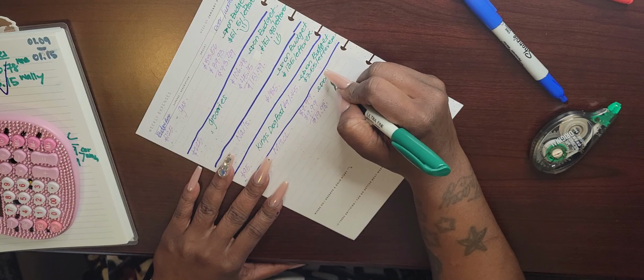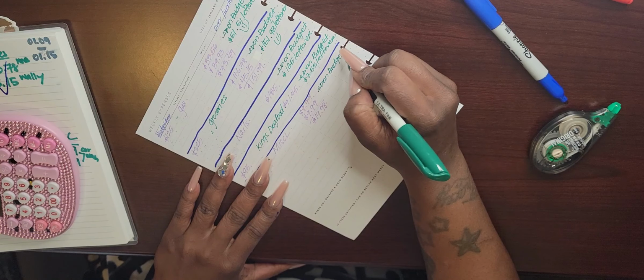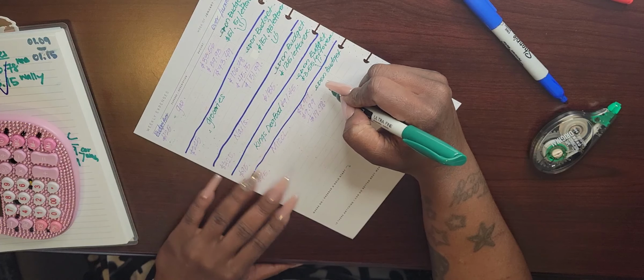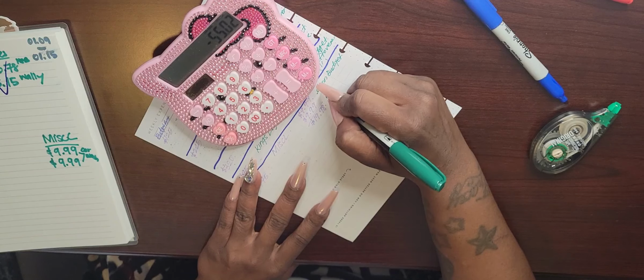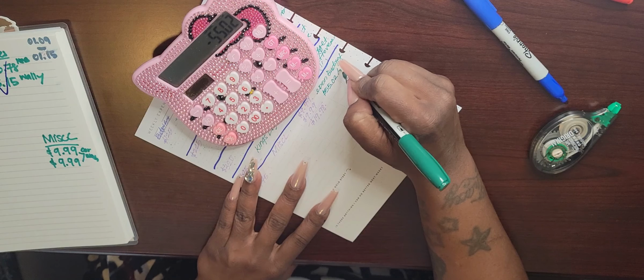I was over by $134. So I am on budget, you guys. I am actually on budget for every single section, you guys. Hold on, minus 75 equals $55.02 left over.